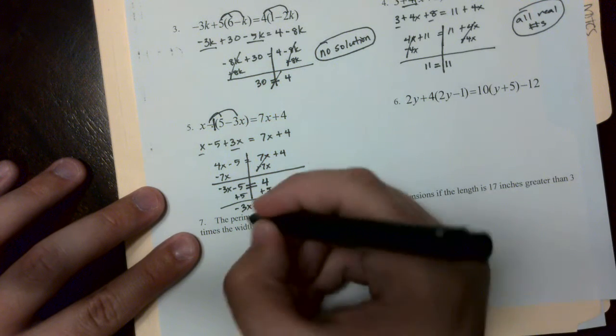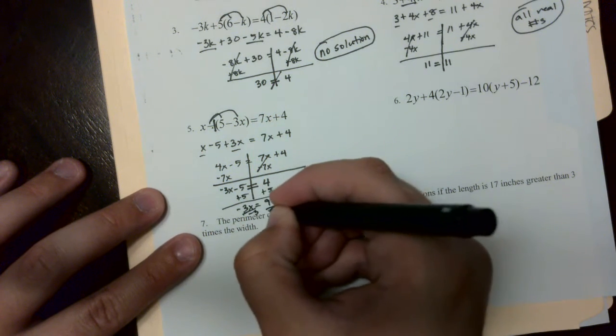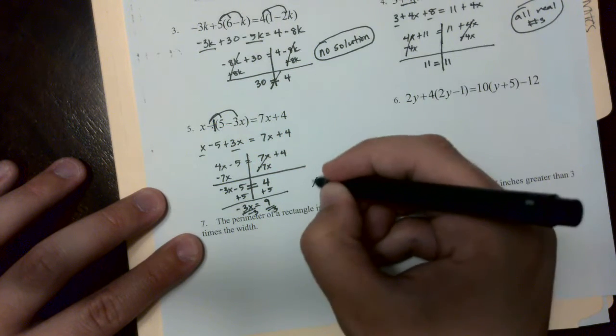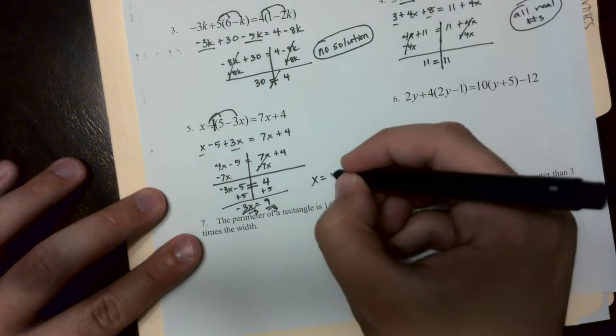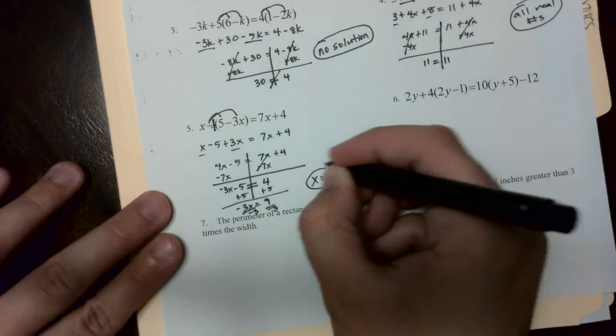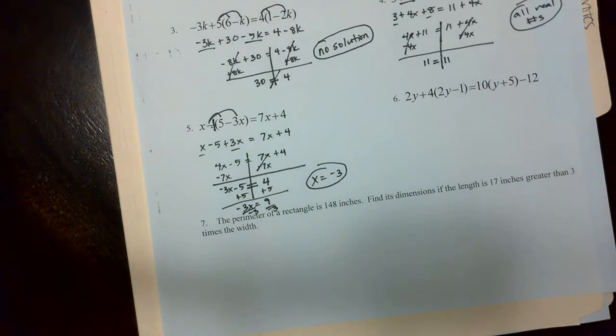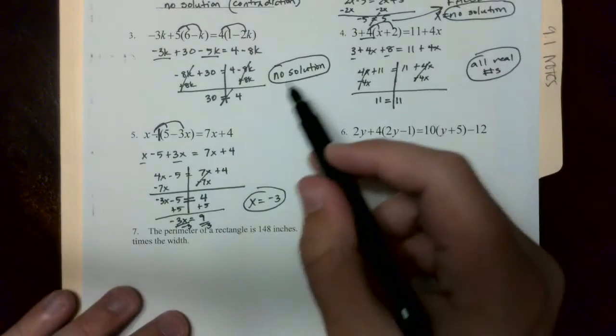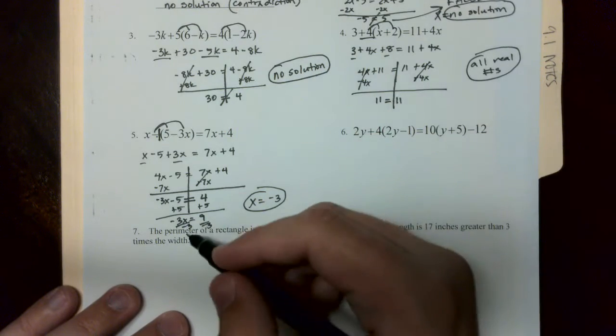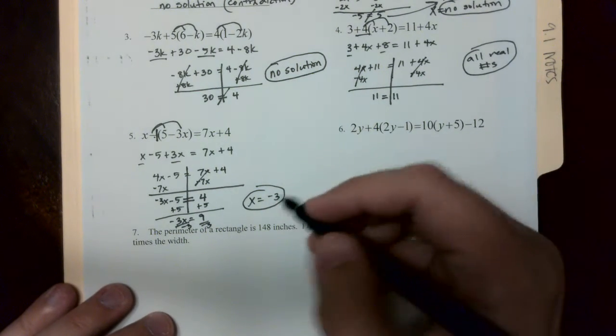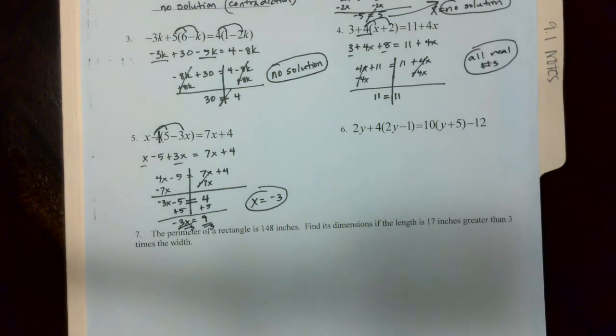To finish this one out, get the x alone, we're going to divide by negative 3. So x will equal 9 divided by negative 3, which will give me negative 3. So this one was like the ones we started with, okay? So there wasn't a no solution or an all real numbers. We still had an x at the end. So this one, the only value that we could plug in would be x equals negative 3.